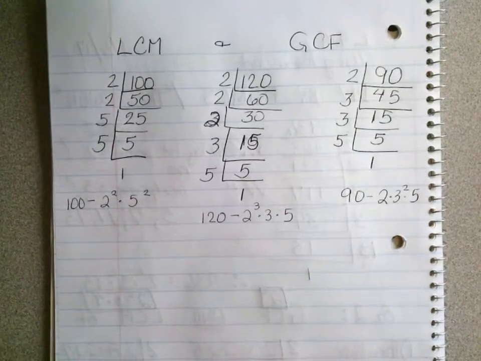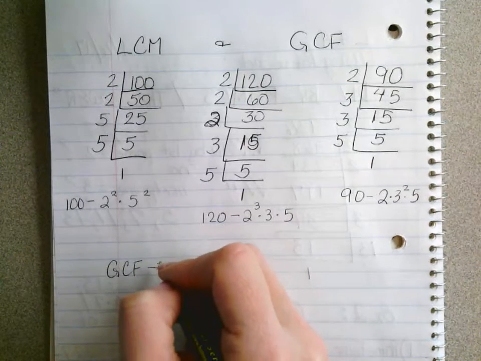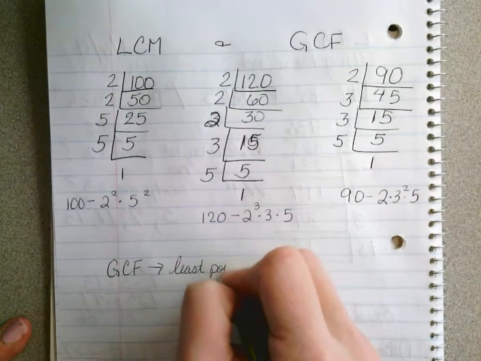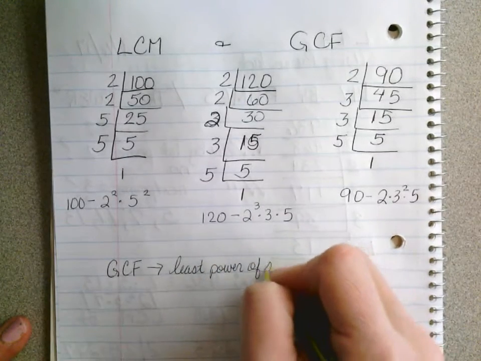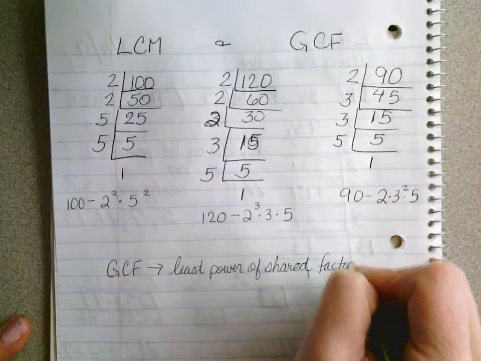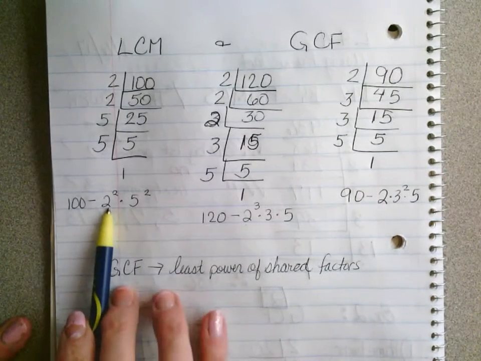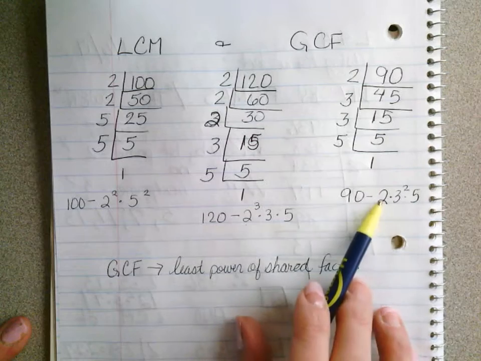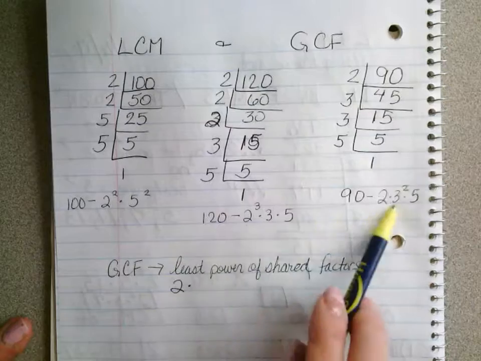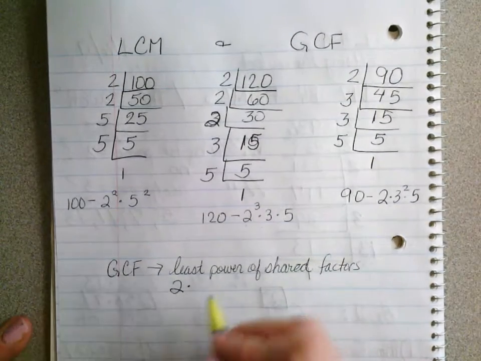Now the rules were: greatest common factor is least power of shared factors. Do they all share a 2? Yeah. But what is the least power? 2 squared, 2 cubed, or 2 to the first? 2 to the first. Do they all share 3? Nope. Do they all share 5? Yeah. Least power.